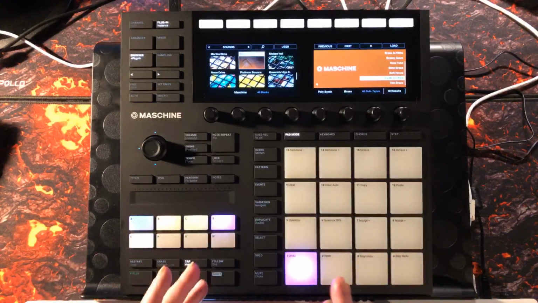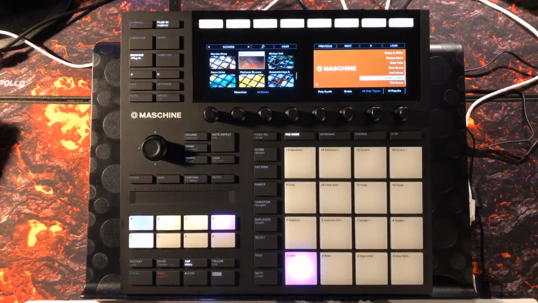Although to be fair, this is running about 1,500 quid's worth of software on it as well that they sent me. So you know, it gets expensive if you start buying Complete Ultimate and all the rest of it. But fortunately for Native Instruments, mate, this is the biggest selling controller in the whole of the world, so I don't think they're that bothered.